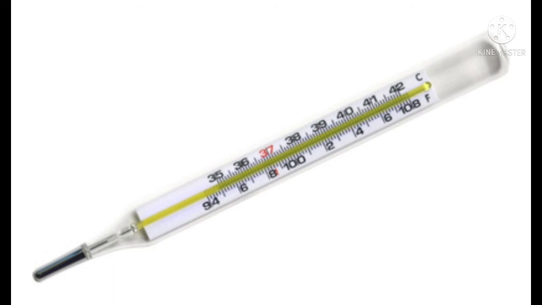So next class we are going to learn about heat. Children, in the next class we will learn about heat. The temperature of our body is closely related to a physical quantity called heat, or heat energy, that is possessed by the body. So next class we learn about heat, that is a form of energy.